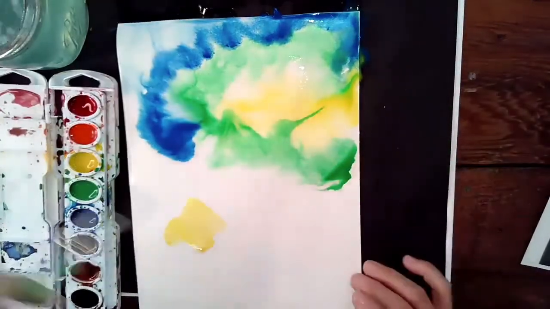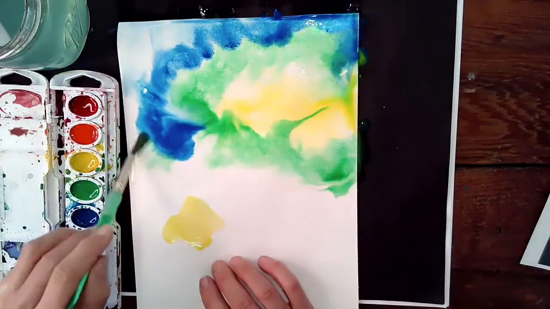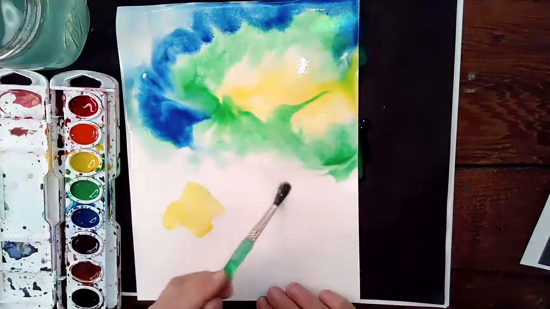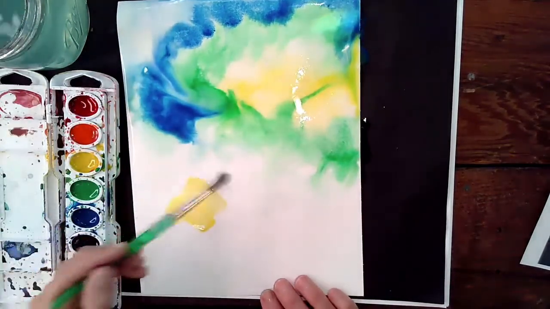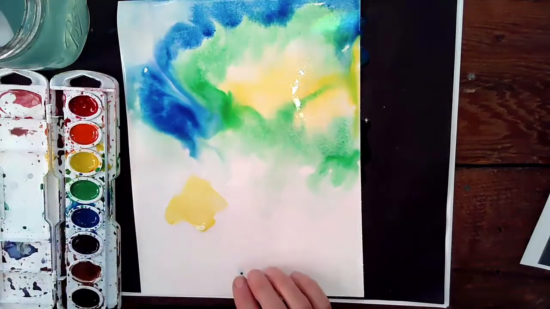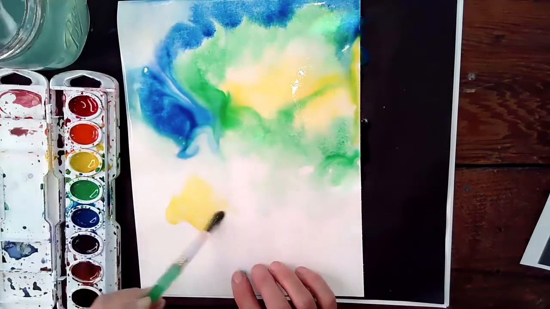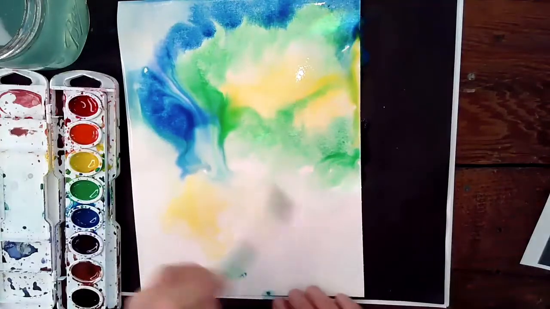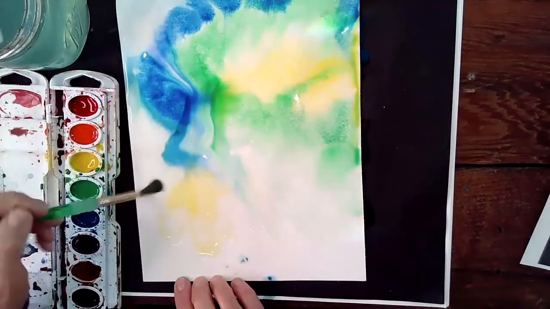You can see where my paper is dry down here. Nothing is moving down to the bottom of my paper, so I'm going to start to add some water now to the bottom of my paper. I'm just using water, spreading out that water, and pretty soon, once I get my paper wet around that yellow, watch what's going to happen. Those colors are going to start to mix and travel together. I'm going to take that water, I'm going to spread it all the way down to the bottom.